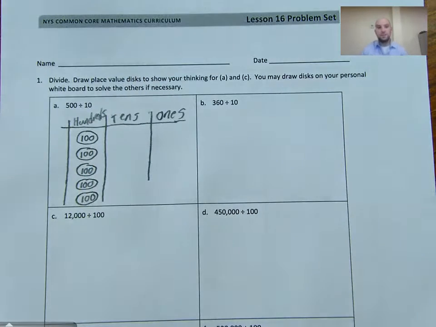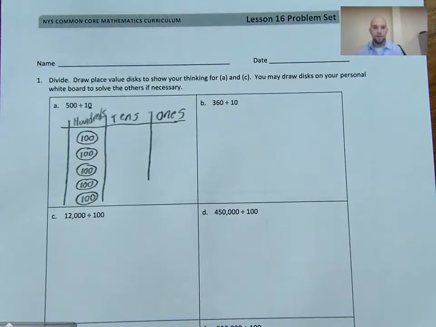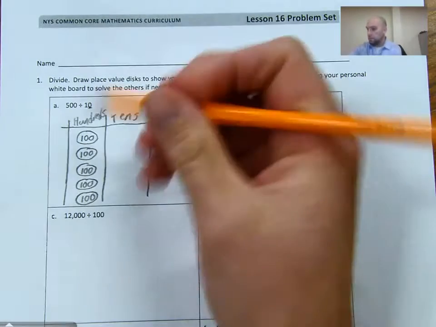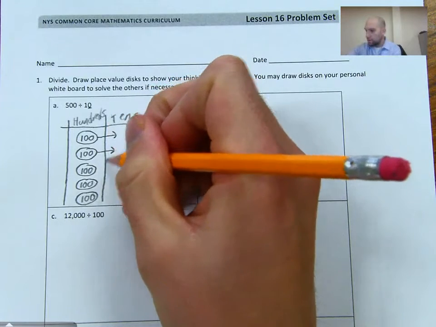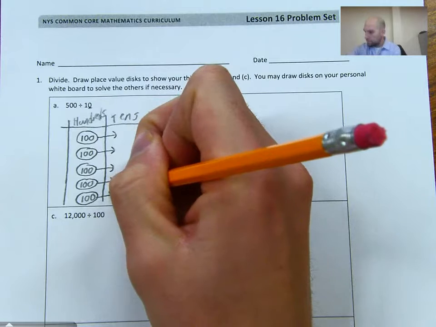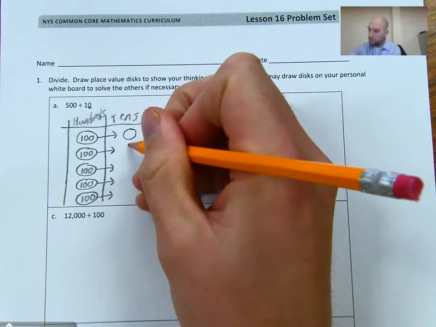Now when we divide by 10, we have a 1 0 on the end of our 10 here. We're going to move everything one place value to the right. So I'll draw arrows to show our hundreds moving one place value to the right. We have 5 of them. Each one is going to become 10 instead of 100.